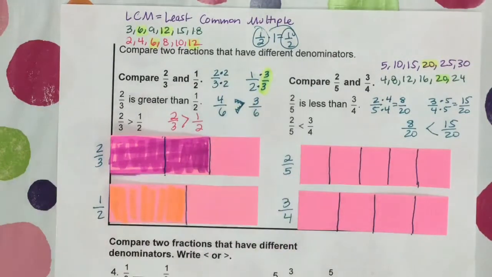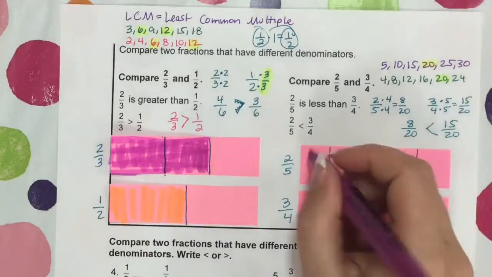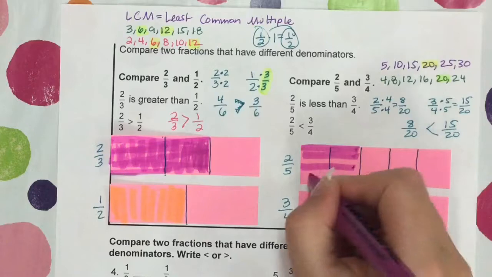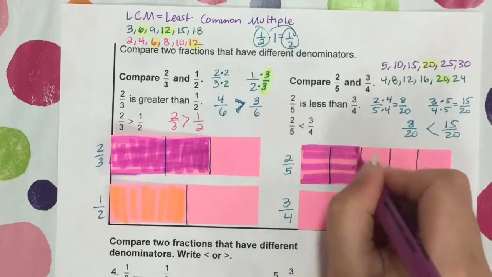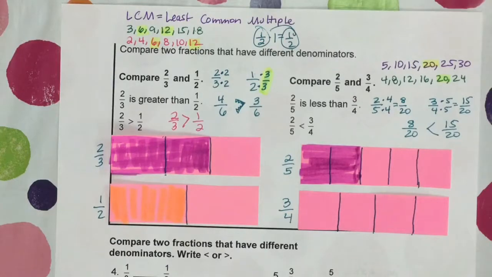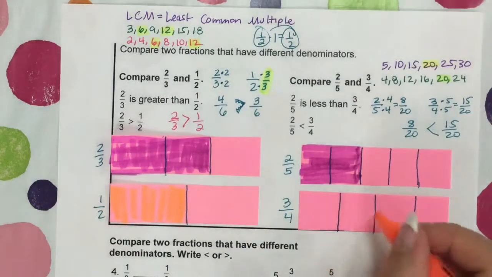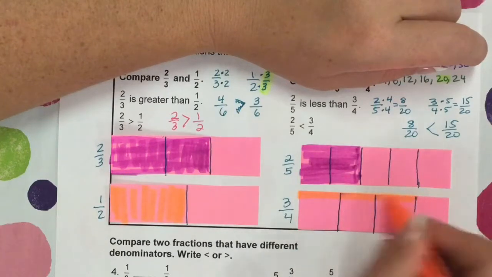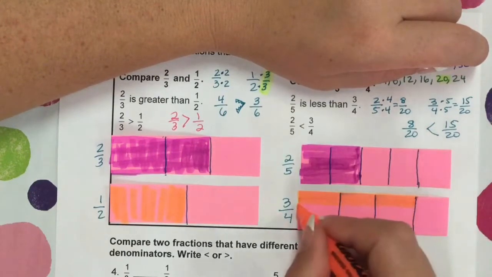So we have 2 out of the fifths, so 2/5, so it would be right here. Right there, that would be 2/5. And 3/4 would be 3 out of these 4. And if you can see, 3/4 is significantly bigger.